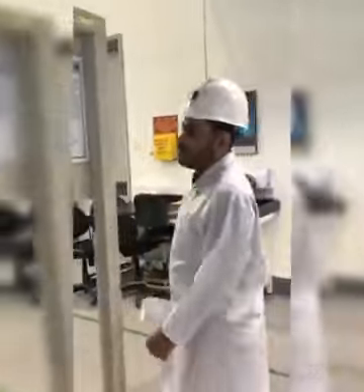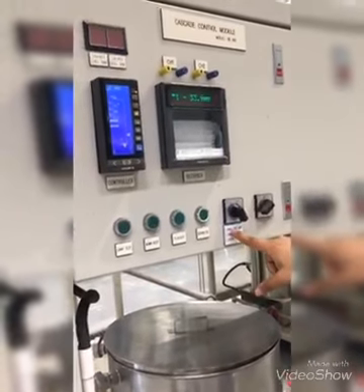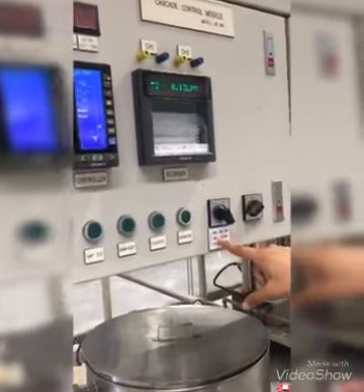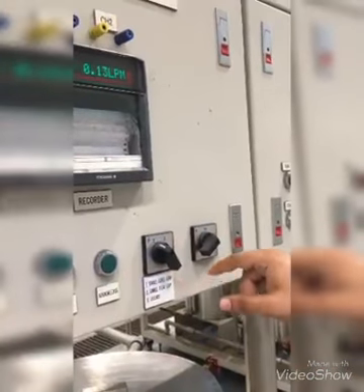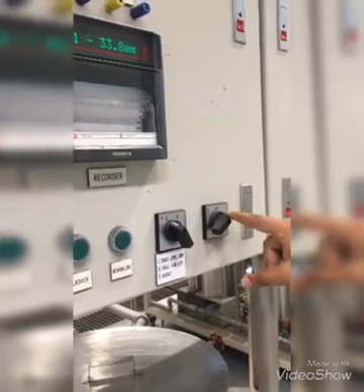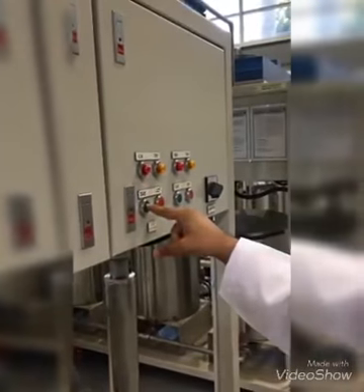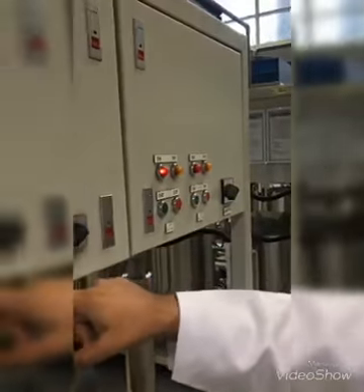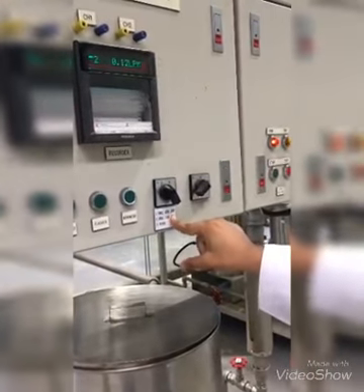Then we start our experiment. First of all, as I told you, we have a single level loop, we have a single flow loop, and also we have the combination between them, which is cascade. Right now we need to make sure also the mode is in panel, not in the CS. And also right now we are going to open the pump.